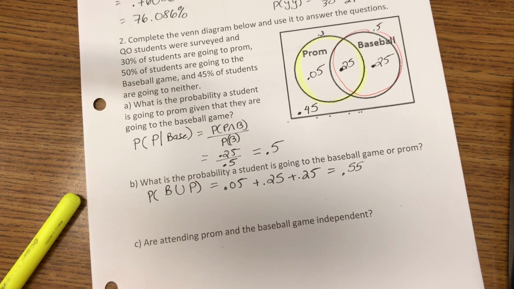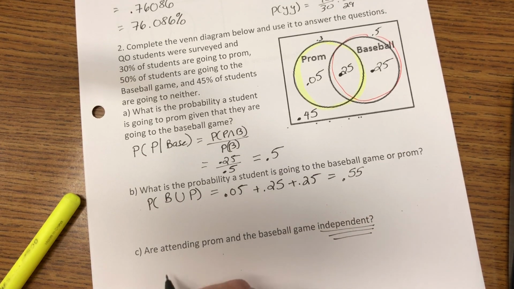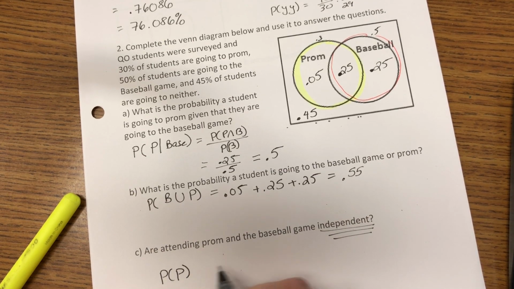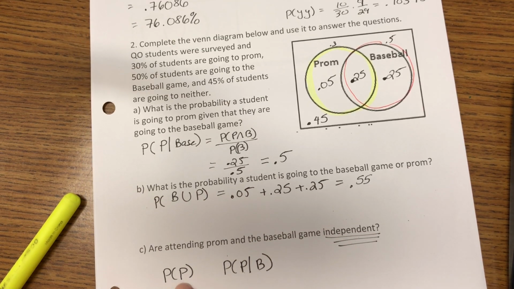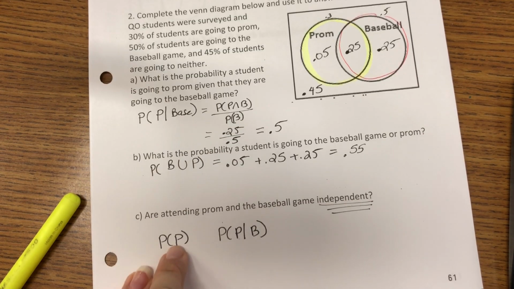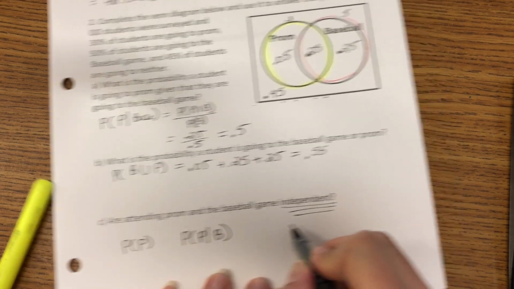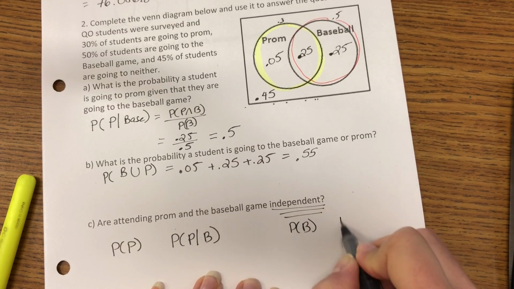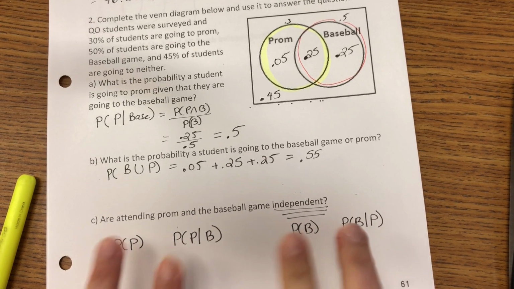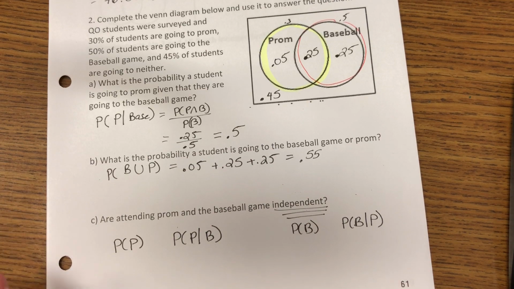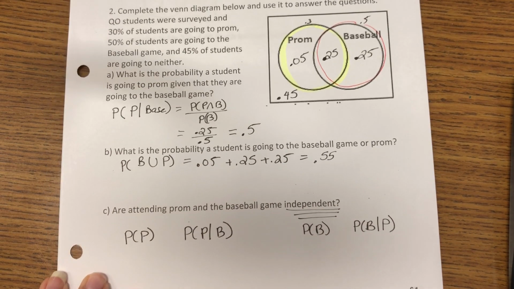Is attending prom and baseball independent? Okay. For this one, you have to show the event by itself compared to a conditional. Your other choice is if you do baseball, you would compare that to baseball given prom. Either pair is right, but you have to have a conditional to compare it to the event by itself.